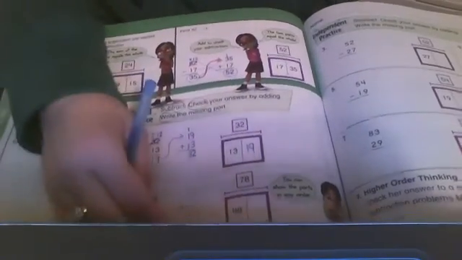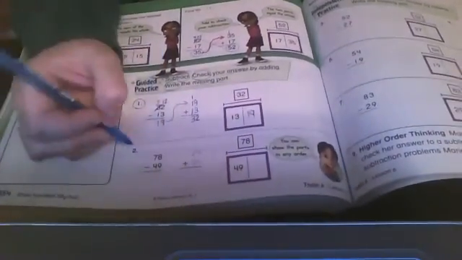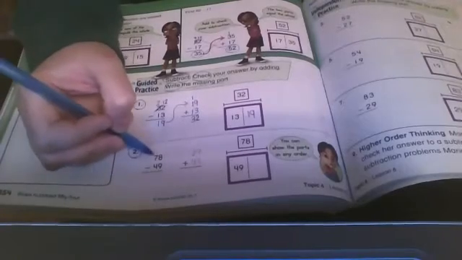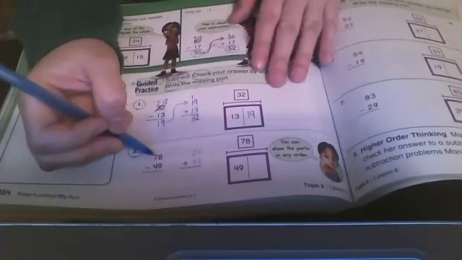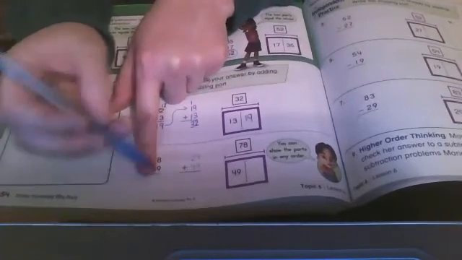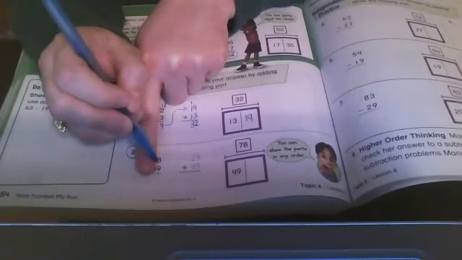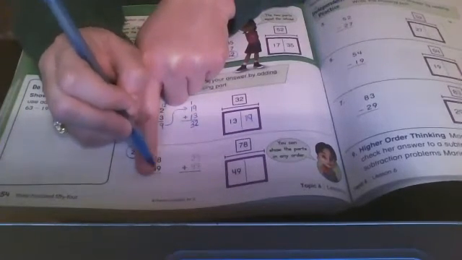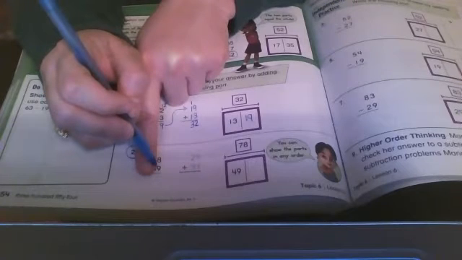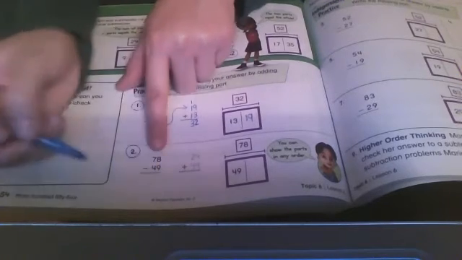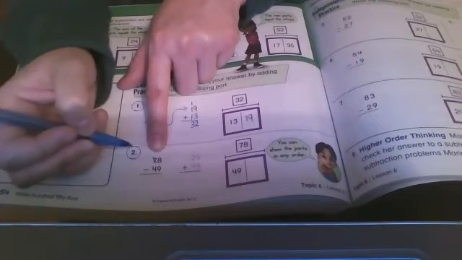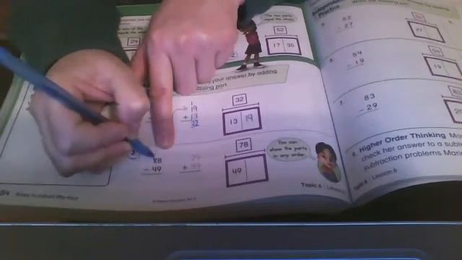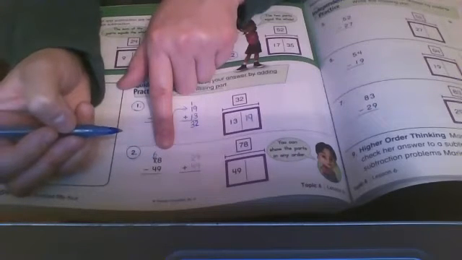All right. Let's take a look then at number 2. 78 minus 49. So again, I'm going to start in my ones. My ones says 8 minus 9. Well, if I only have 8, I can't take 9 away. So my next step is to regroup, right? I have a 7 in the tens place, but I know I'm going to be borrowing 1. So I'm going to take that 7 away. If I borrow 1, I'm going to be left with 6.